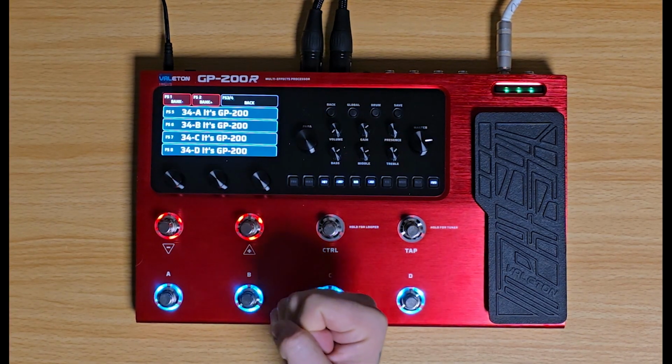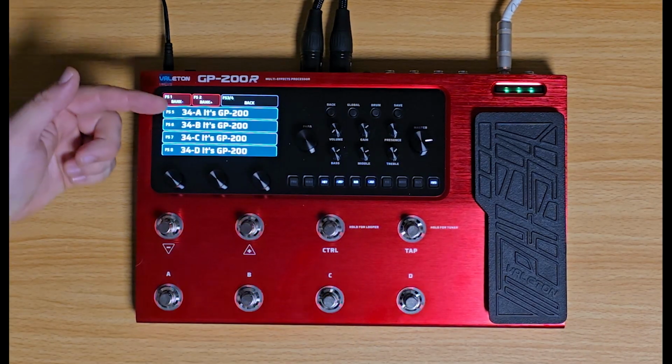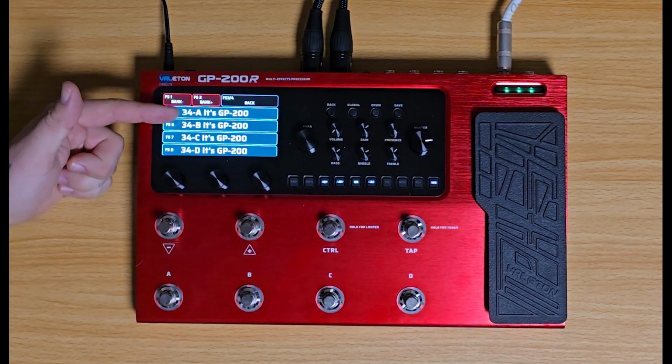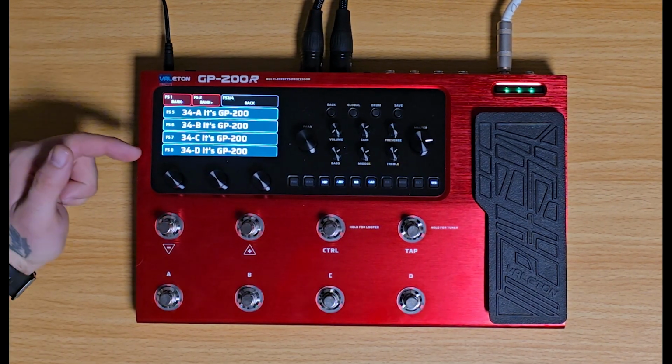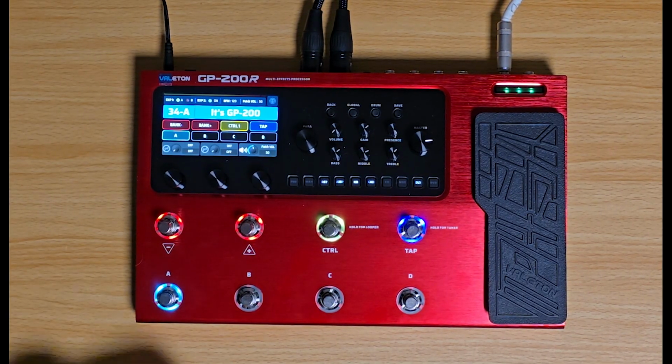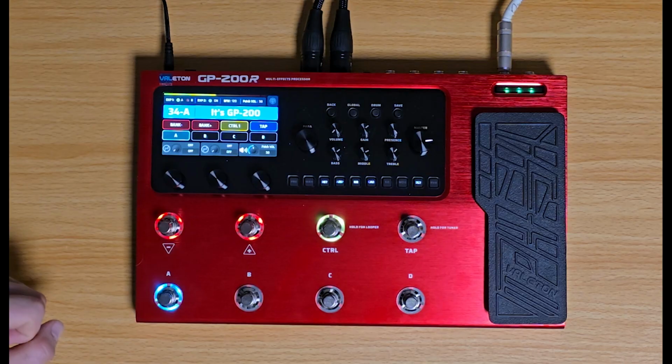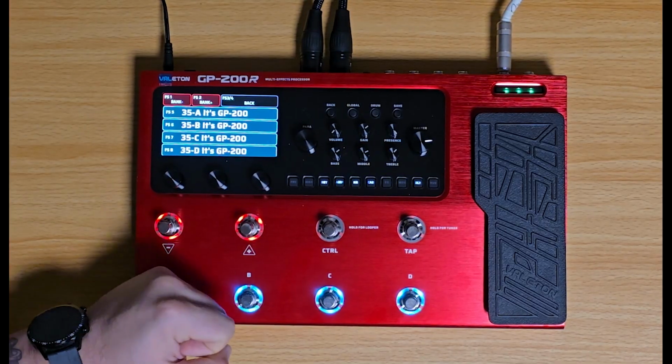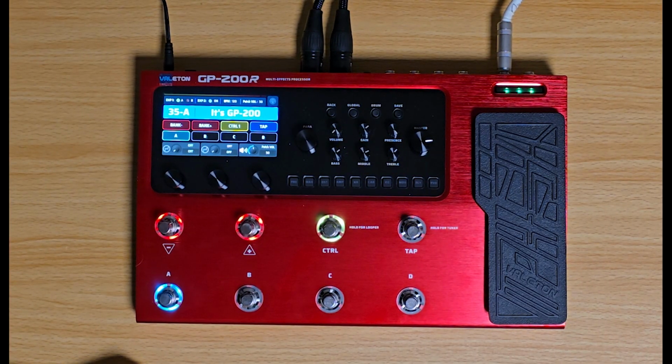We are going to go to a blank one. So, any of these, just so you know, that say GP200, they're blank, all right? So, let's go to A first. That doesn't sound very blank. That wasn't blank. Try that one. Yeah. Cool. We're on a blank one.